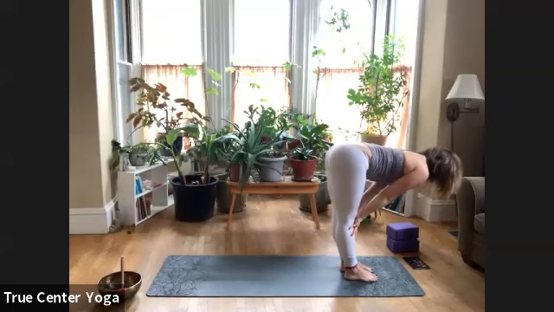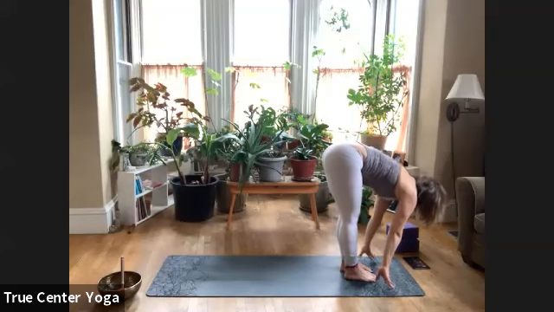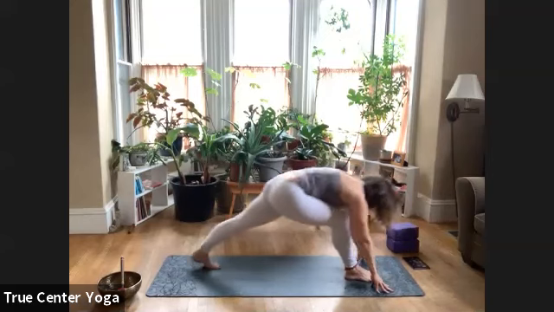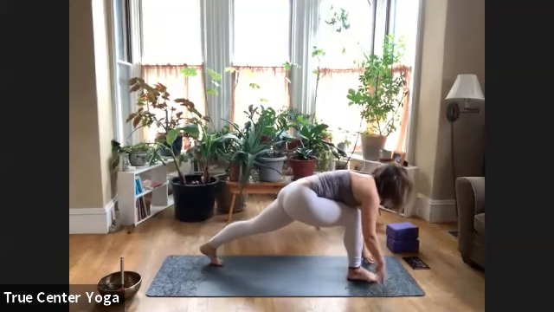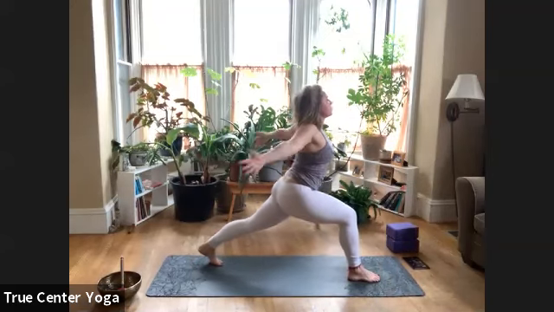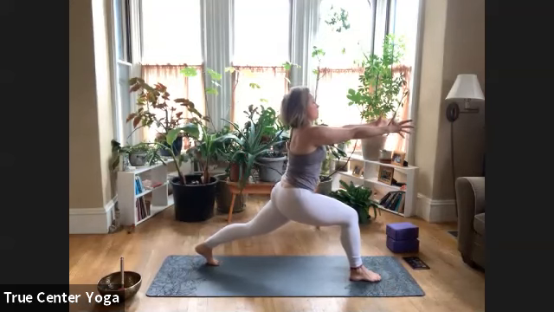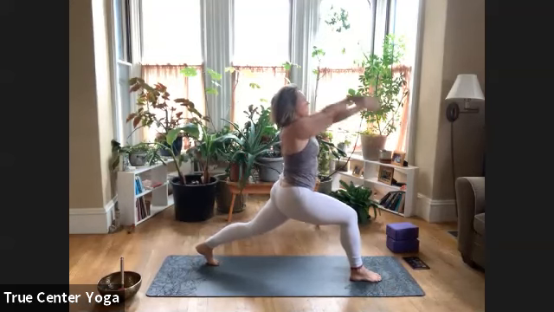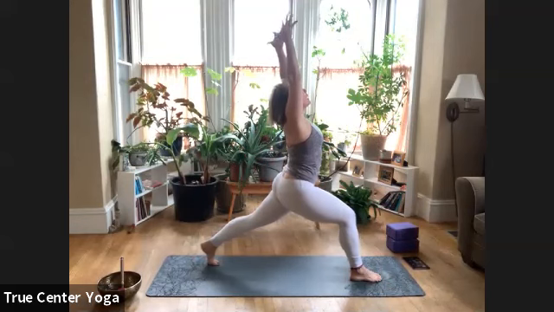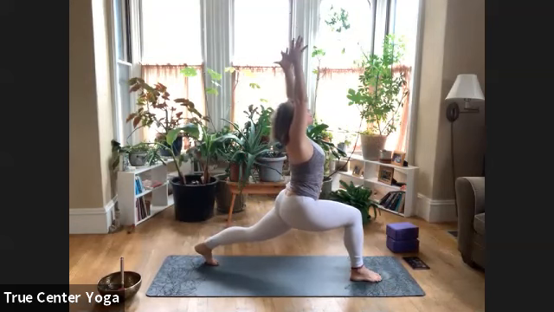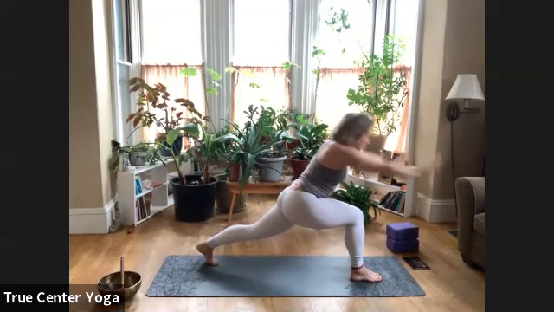Inhale, flat back. Exhale, hands to the mat, left foot shoots back. Inhale to airplane wings. Exhale, arms forward, shoulders back. Inhale, reach for the sky. And exhale, sink the hips. Big breath in. Exhale, hands to the mat.